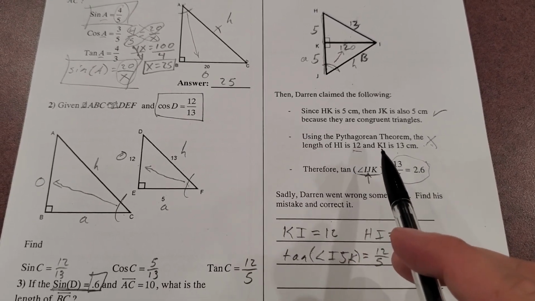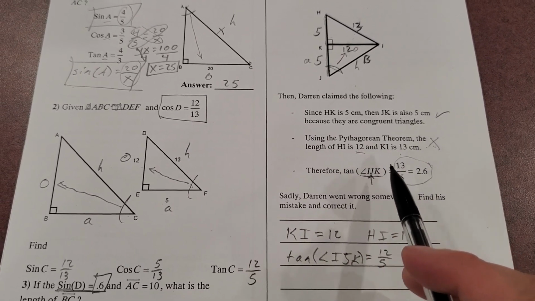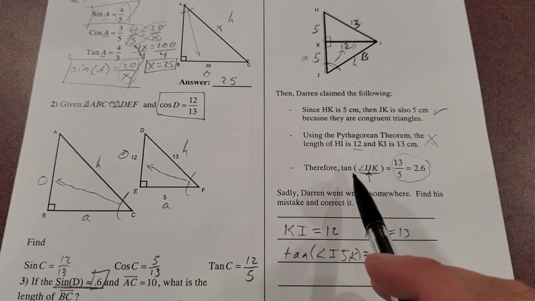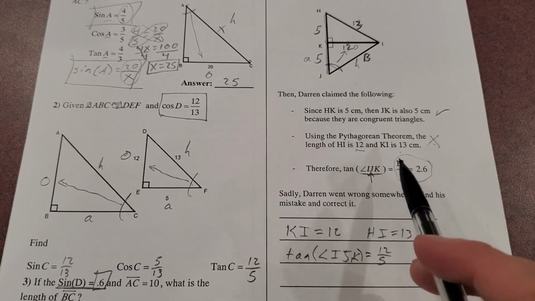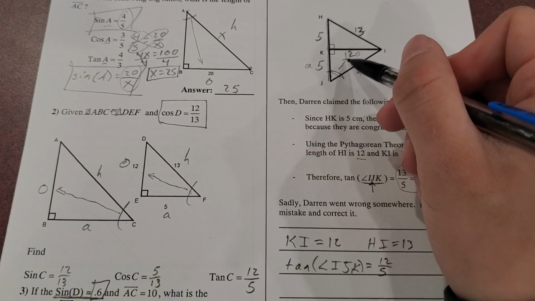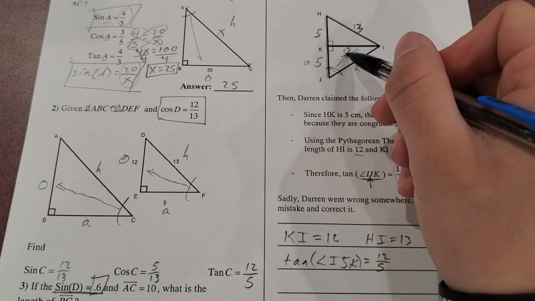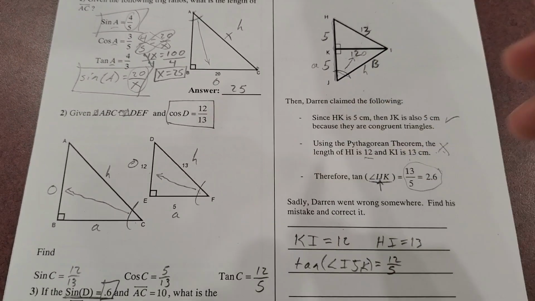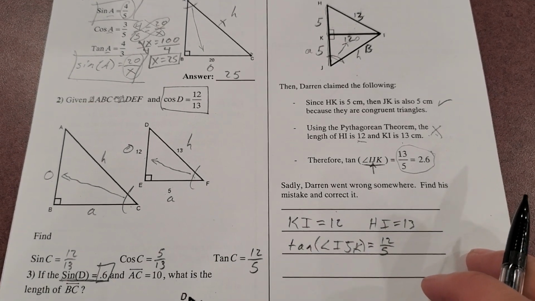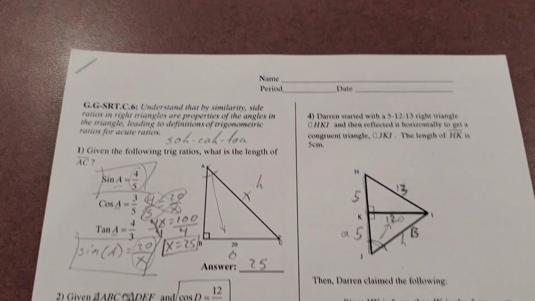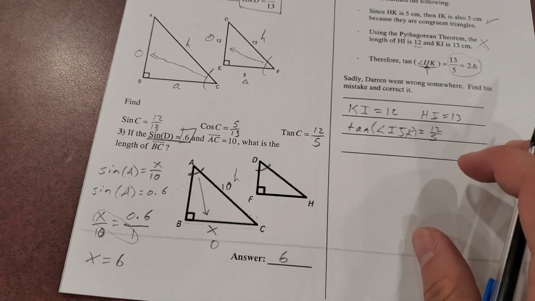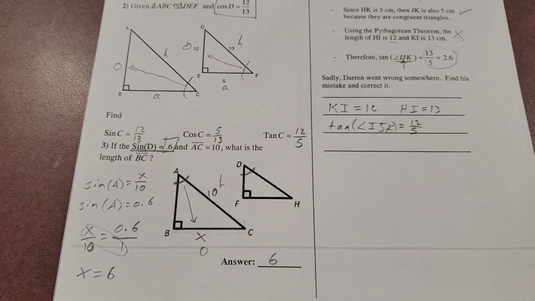HI is 13 and KI is 12. And this tangent of IJK should be 12 over 5. It'll be 12 over 5, opposite over adjacent, tangent. All right, that's the answer for the first page of the study guide.